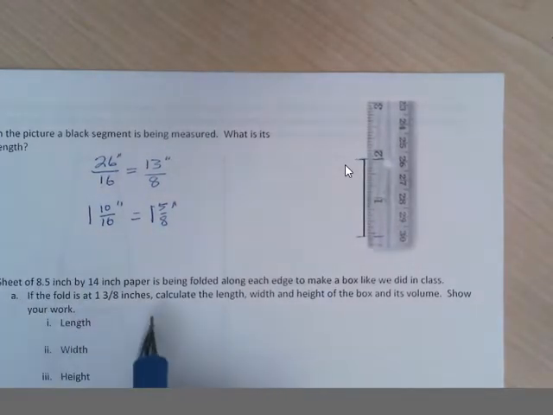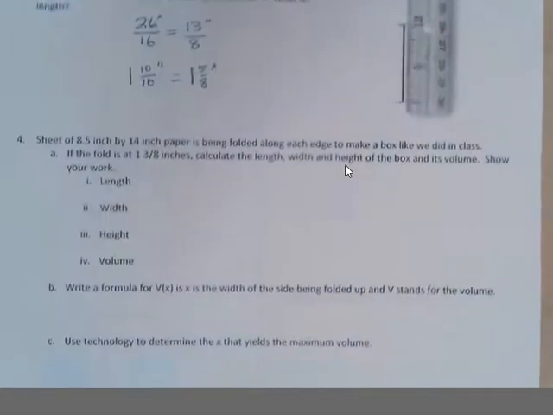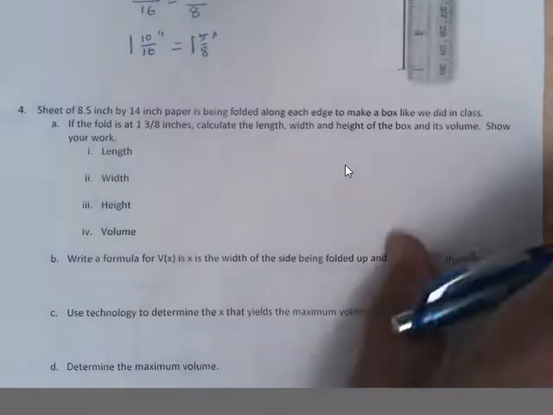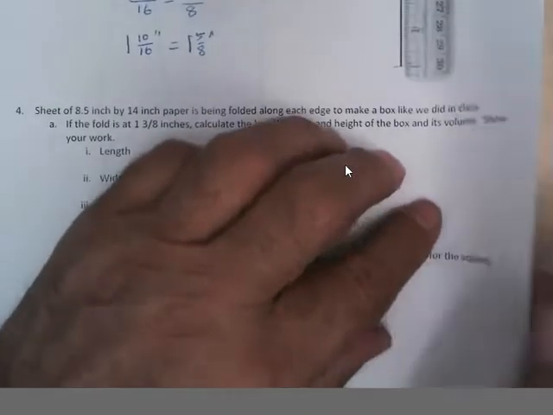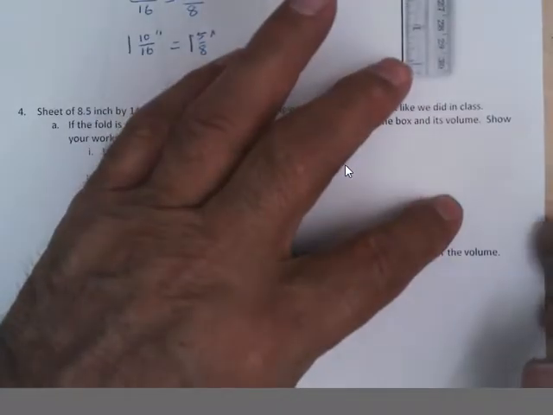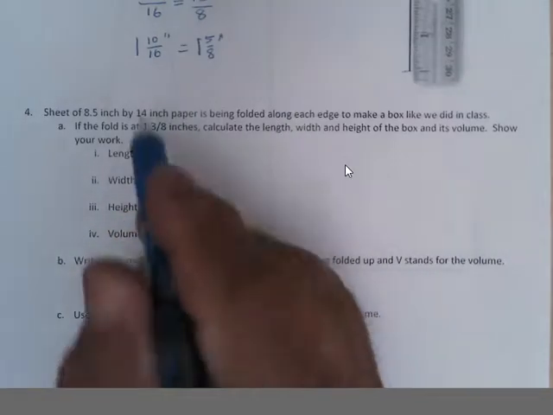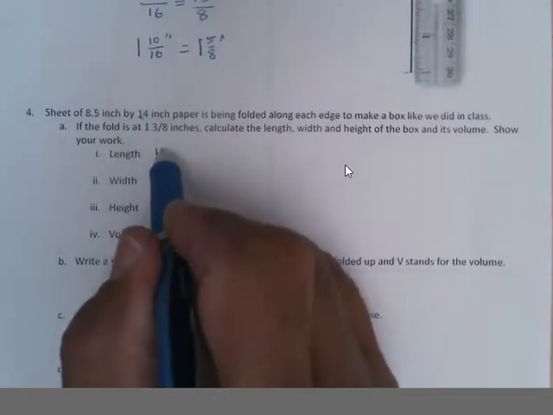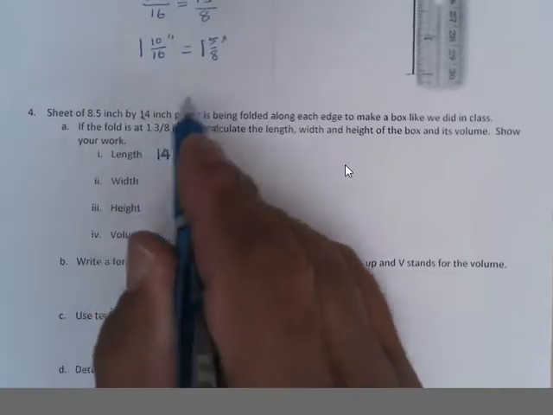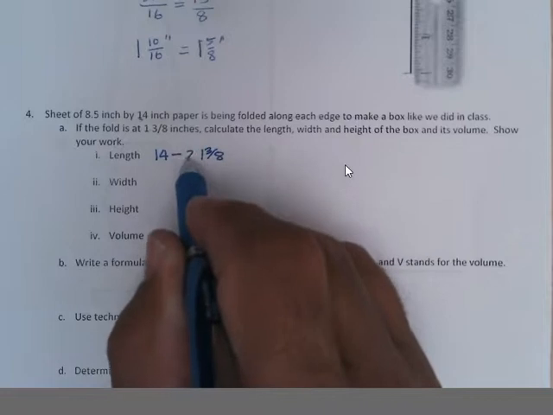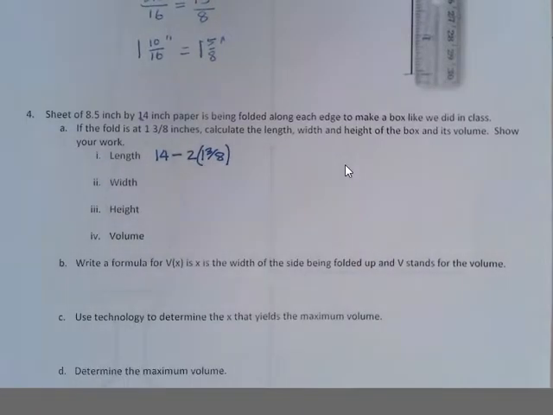All right. Now we have this 8.5 by 14 full paper being folded. And if you fold it up on the side, 1 3/8 on one side, it's going to have to be 1 3/8 on the other side. So the length, that's 14 inches, is going to be reduced by 1 3/8 inches on both sides. So we have to do double that.